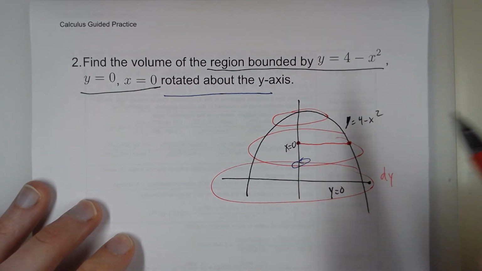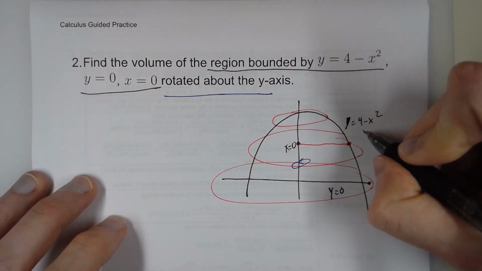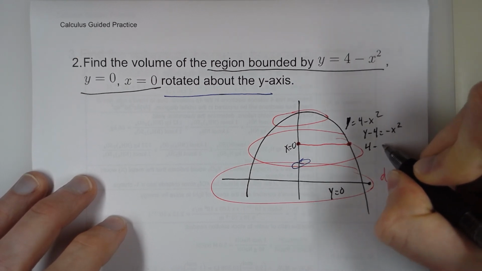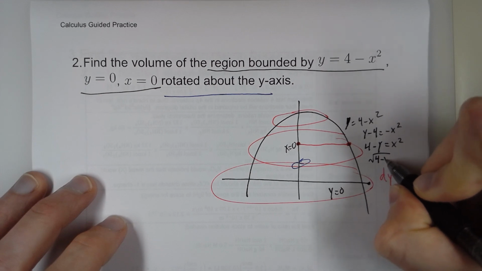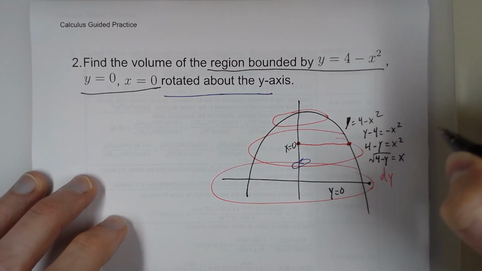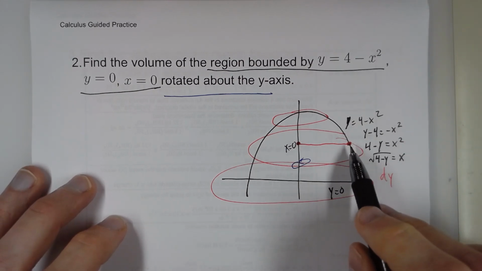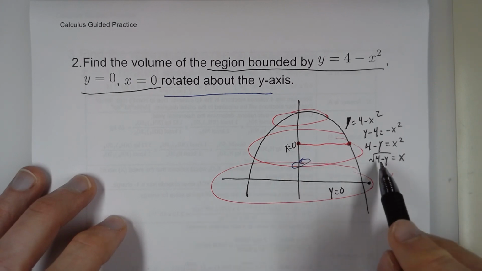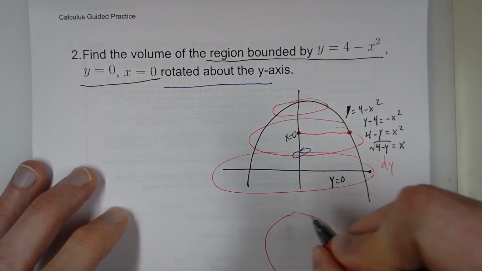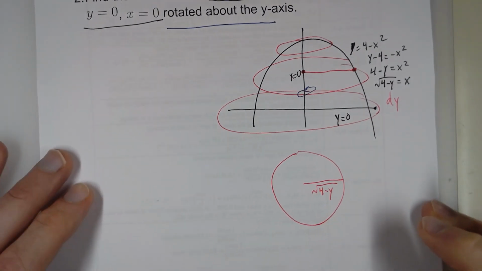Now I need to put this in terms of y, and right now it's not. So what I have to do is subtract 4, take over the negative, 4 minus y equals x squared. So now it's in terms of y. How do I know? Because x, the other variable, is by itself. So the radius is this minus that. So it's square root of 4 minus y minus 0. So that is my radius. Square root of 4 minus y.